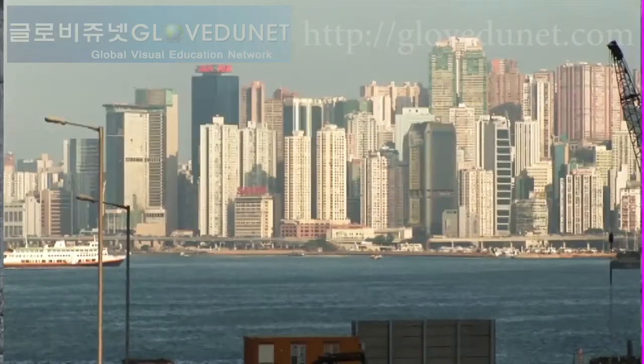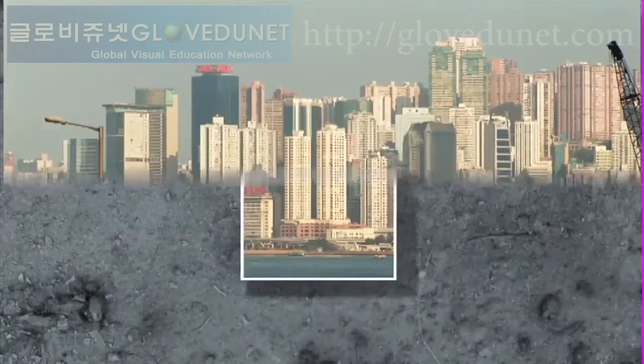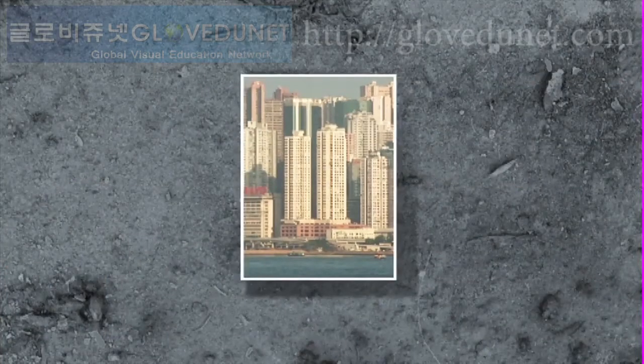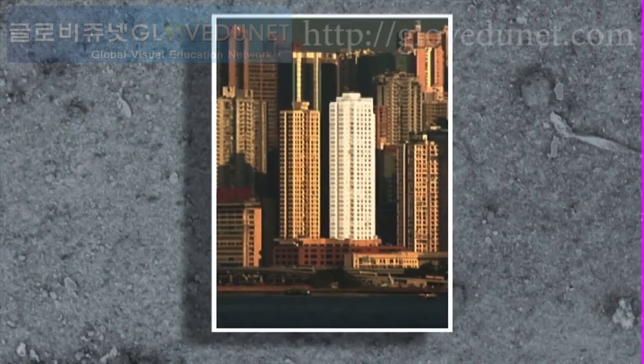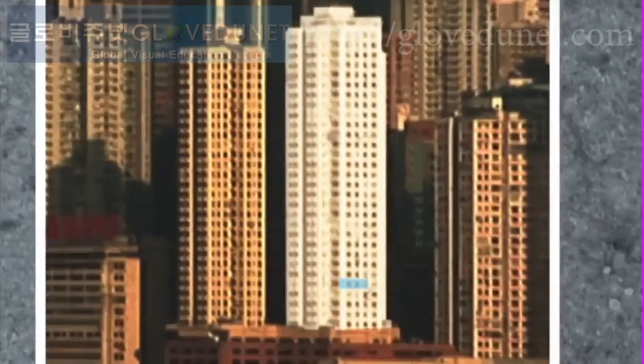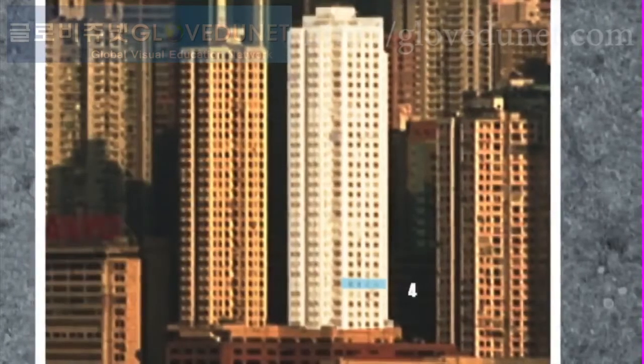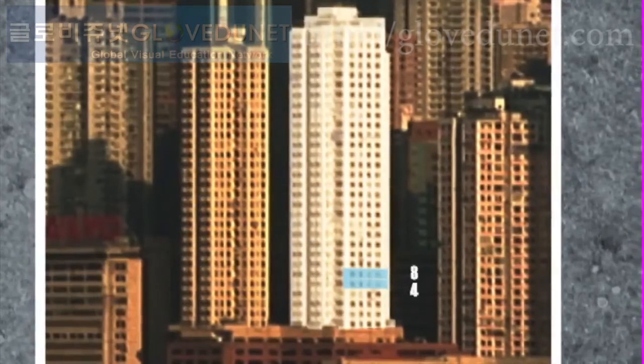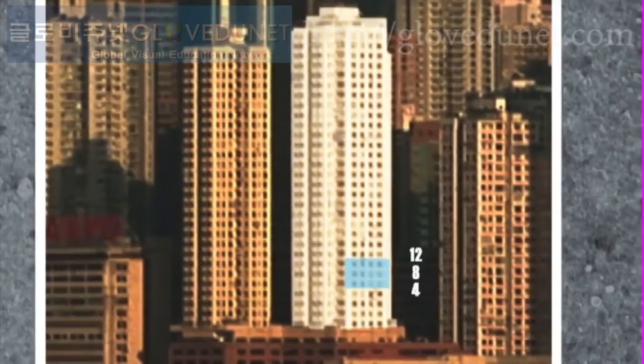This is Kwun Tong, next to Kowloon Bay. Let's look at another pattern. Here there are 4 windows visible on each floor of this building. 1 floor, 4 windows, 2 floors, 8 windows, 3 floors, 12 windows.